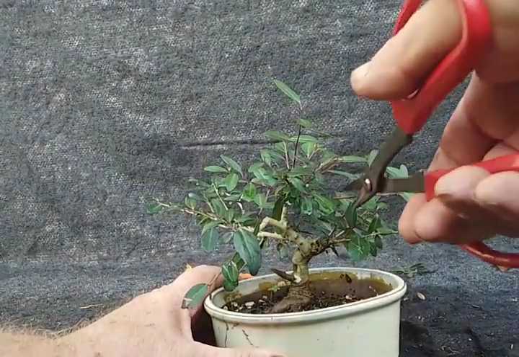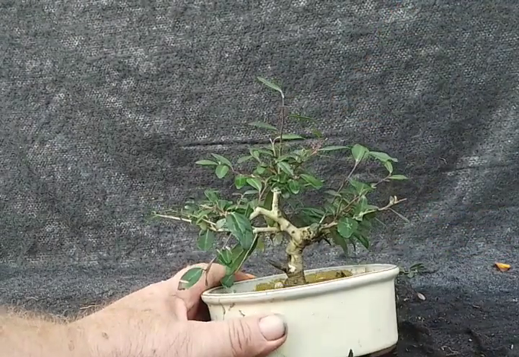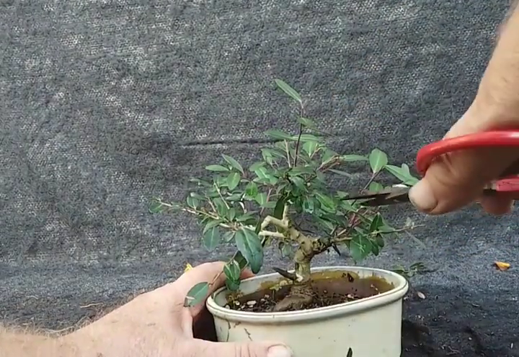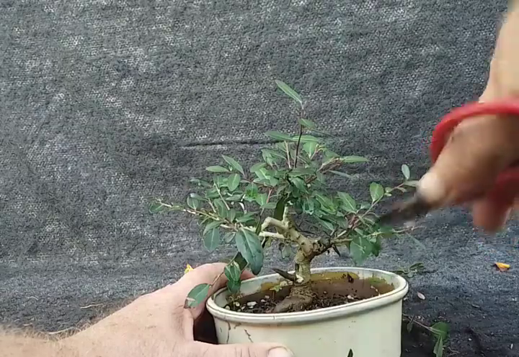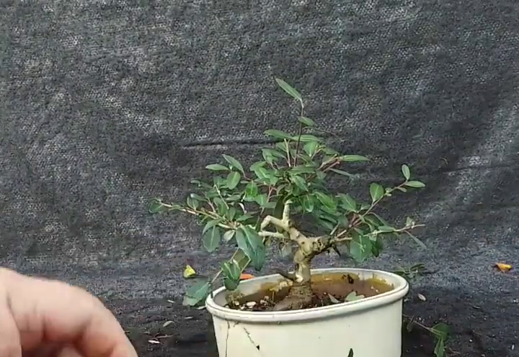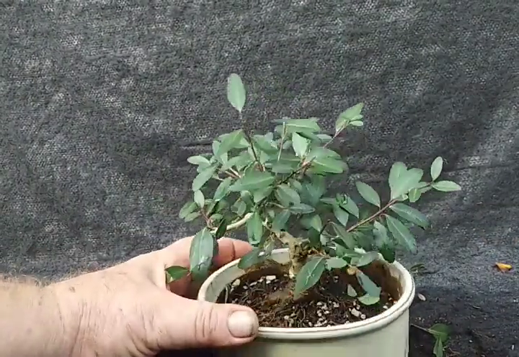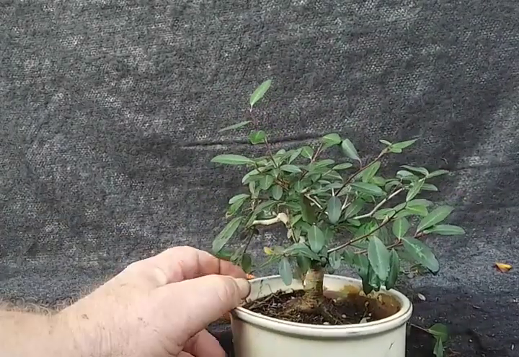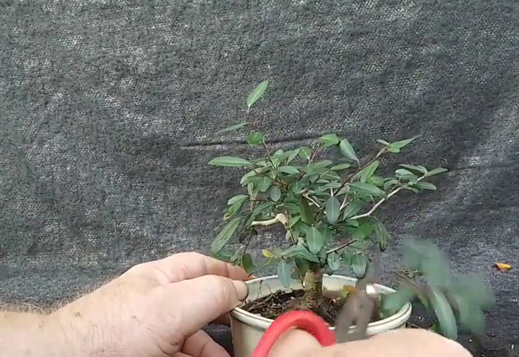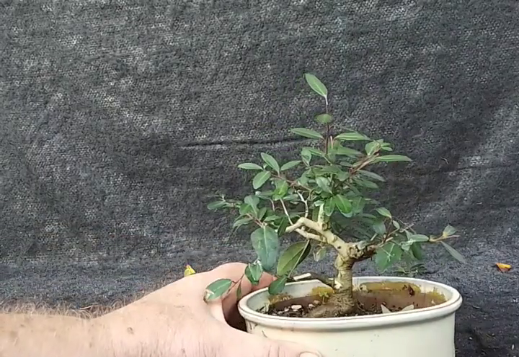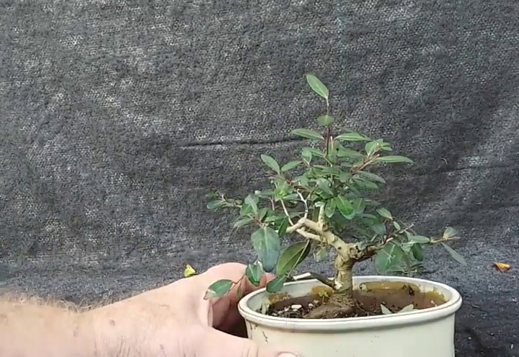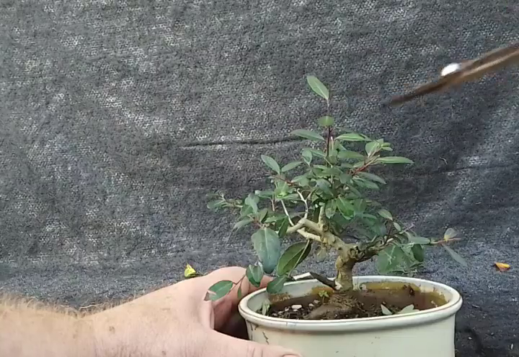Once again, I'm going to take these long branches. If this is the first main branch, I want to shorten that growth there. We have some more growth in the back that could also be shortened. Maybe shorten the apex.